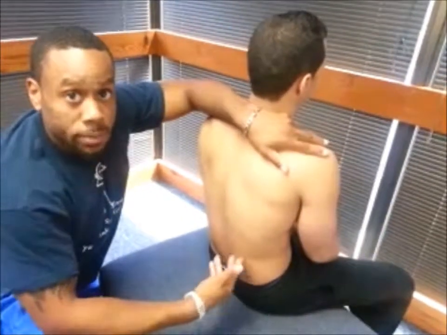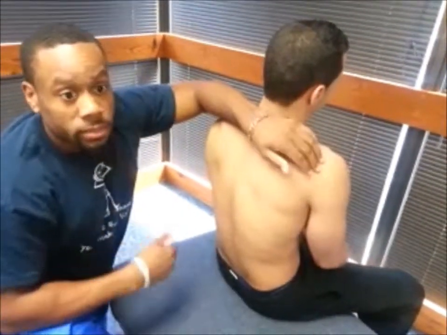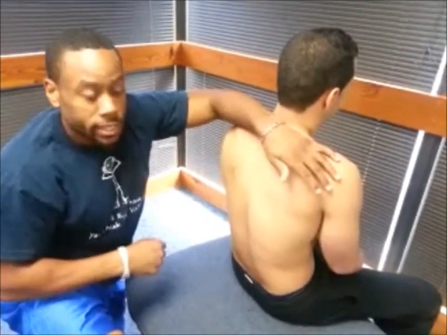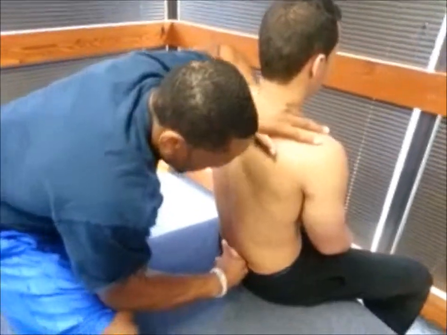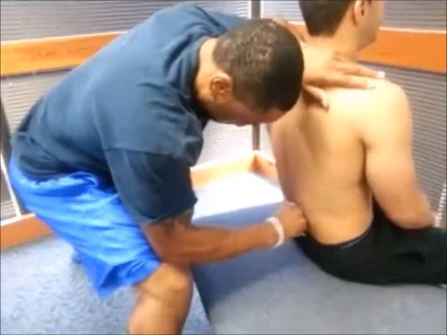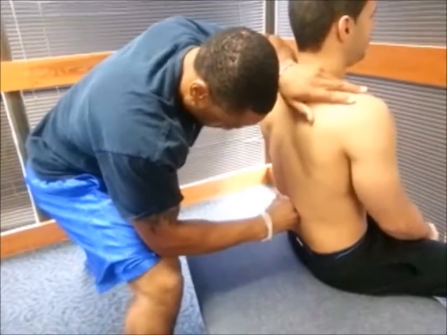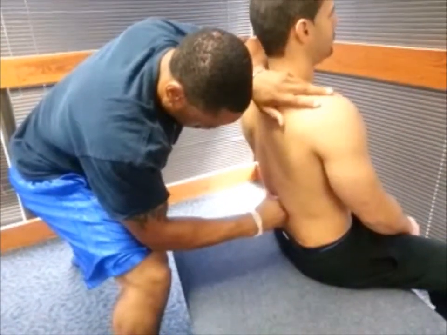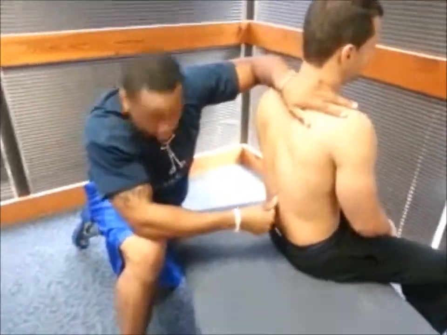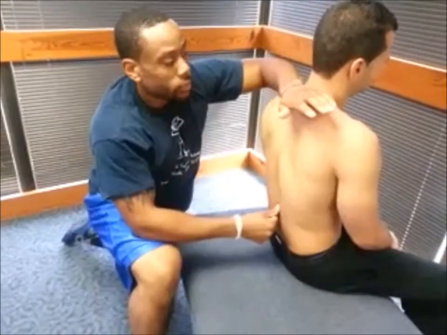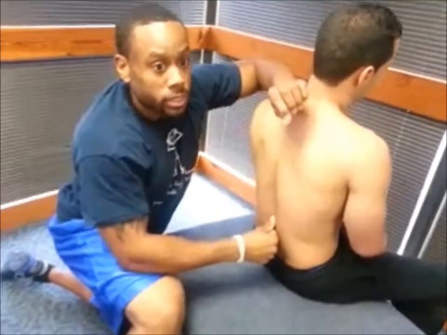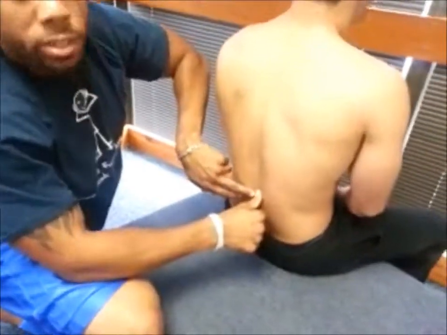The SI joint on the right side appears healthy. The SI joint on the left side may need further evaluation. We'll come back to that area later after I complete the general scan. I feel a slight restriction at the level of L1. So what I want to do first is actually evaluate this. Using the Gonstead listing system, we already have a P, which is posterior for the spinous process.